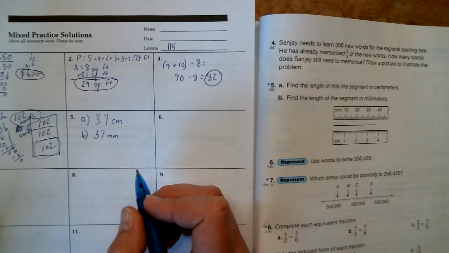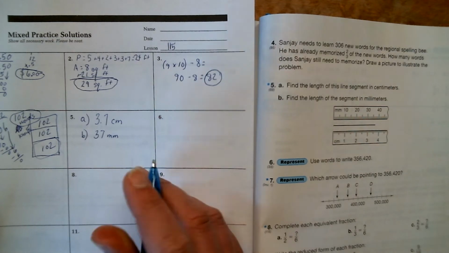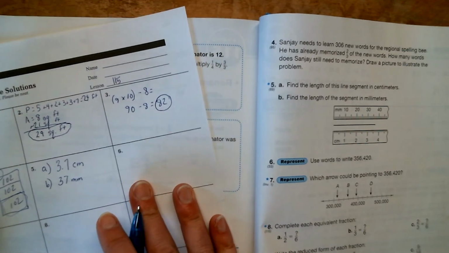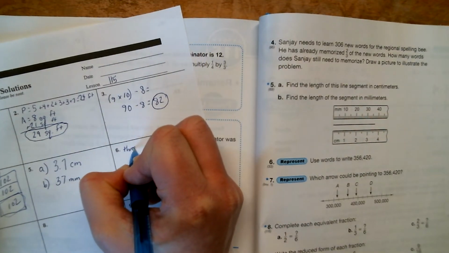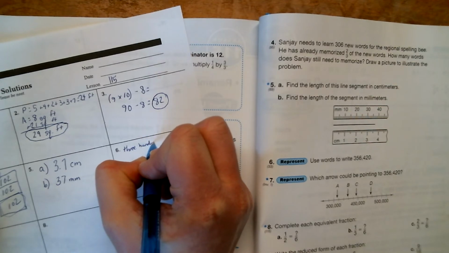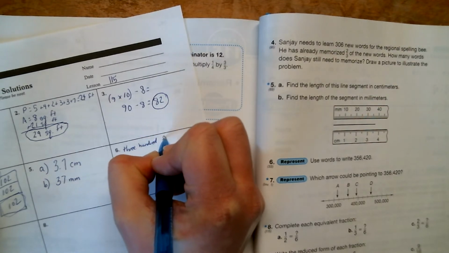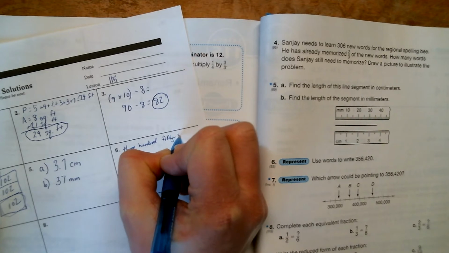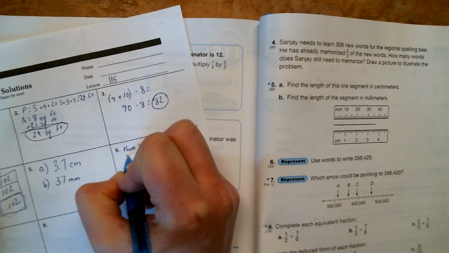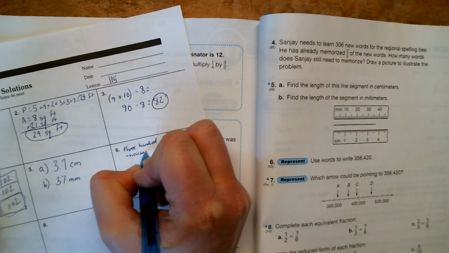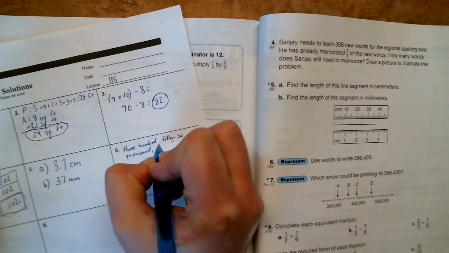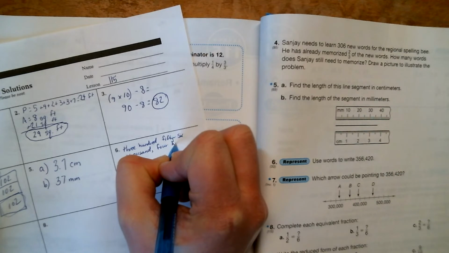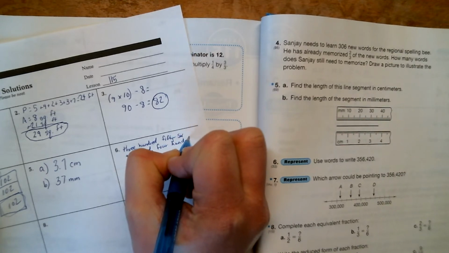Use words to write 356,420. 356,000, comma, 420.